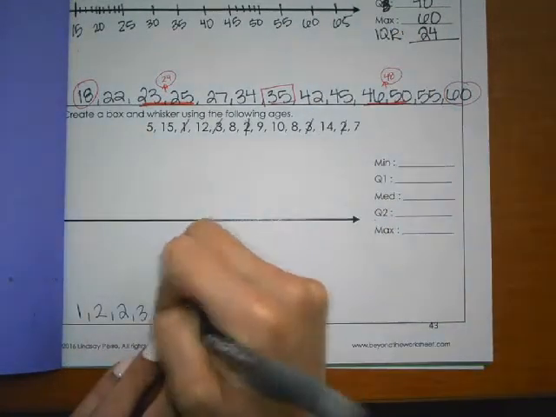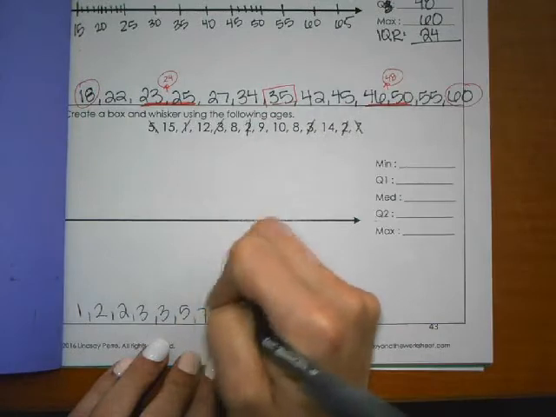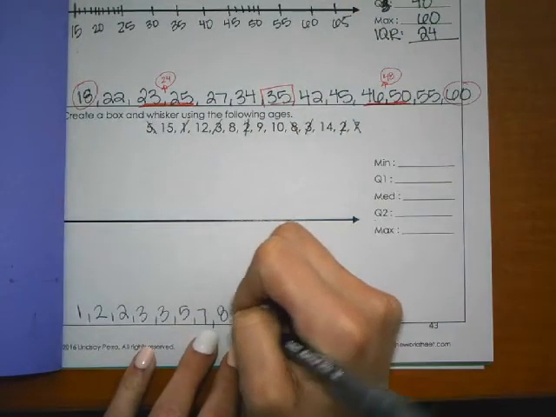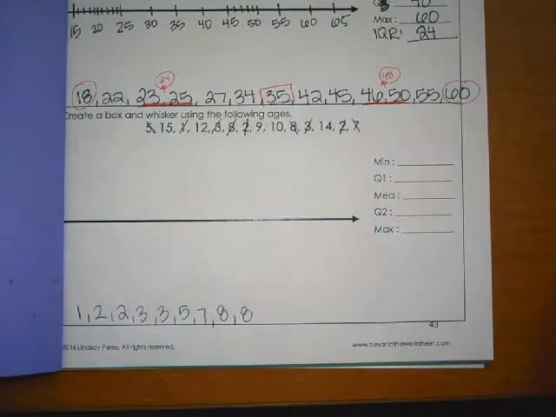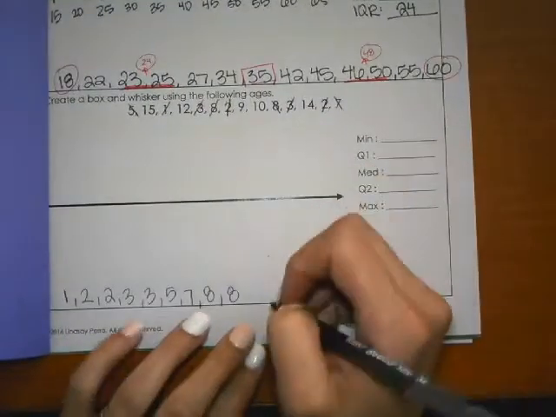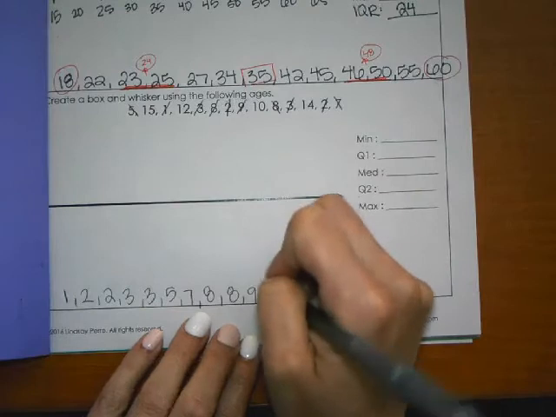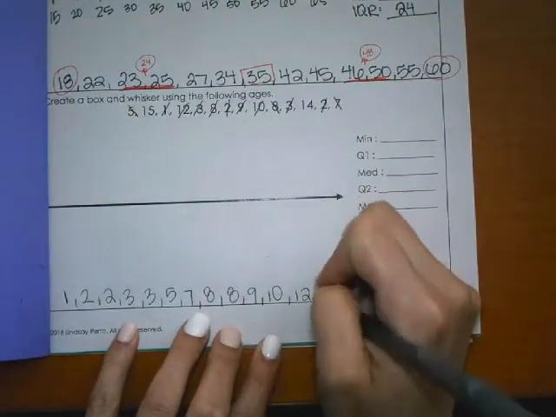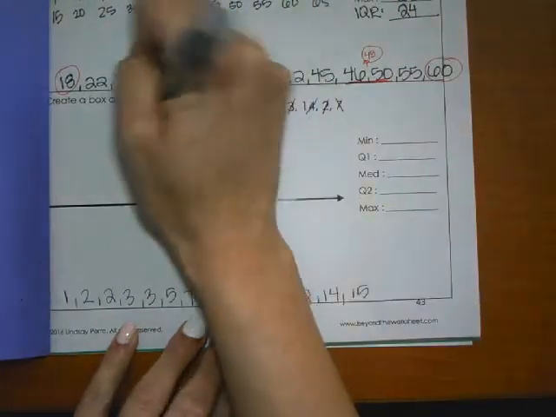Next? 5. Next? 7. Next? 8. Next? 9. How many 8s are there? 2. So there should be 2 8s. Make sure you have 2 8s, because if you forget an 8, that's going to mess everything else up. What comes after the second 8? 9. Then what? 10. Next? 12. Next? 14. Next? 15. All right, that's your order.